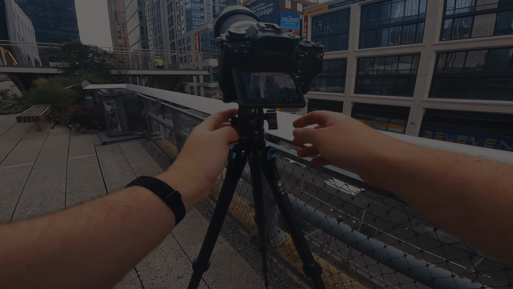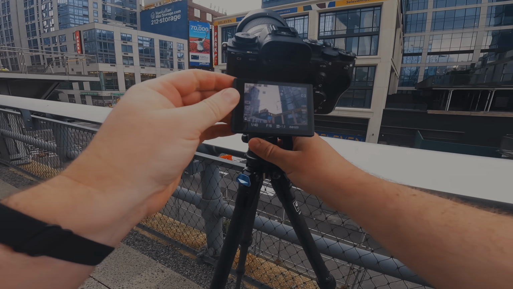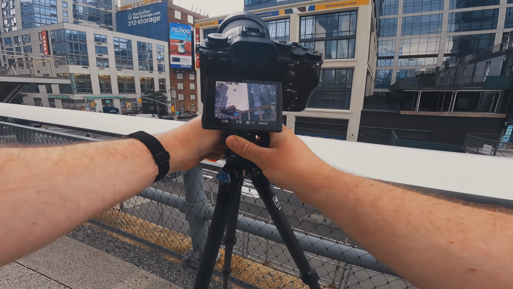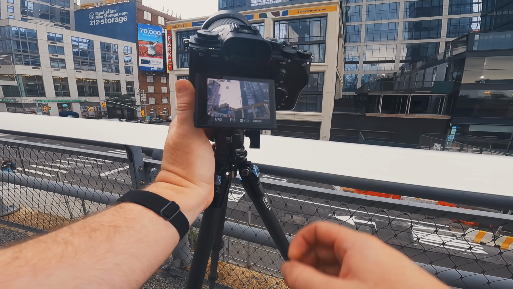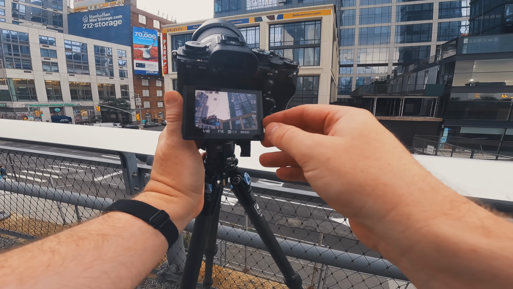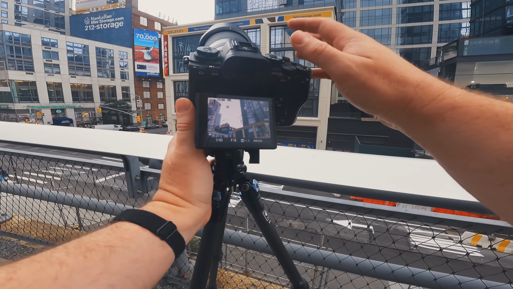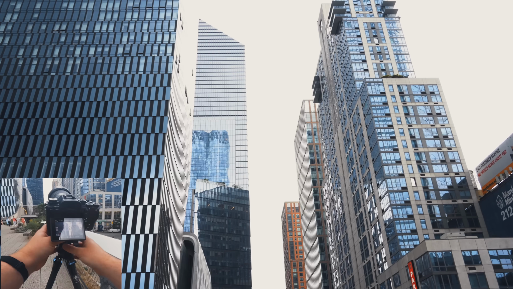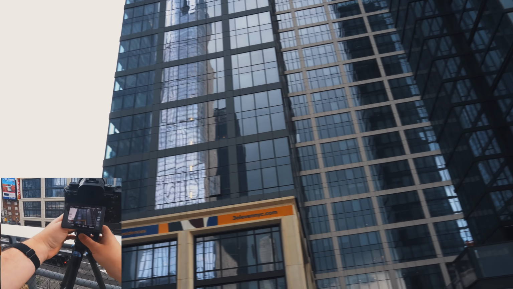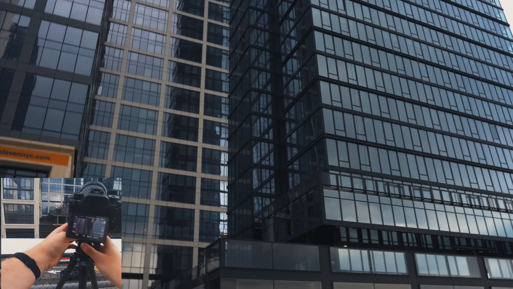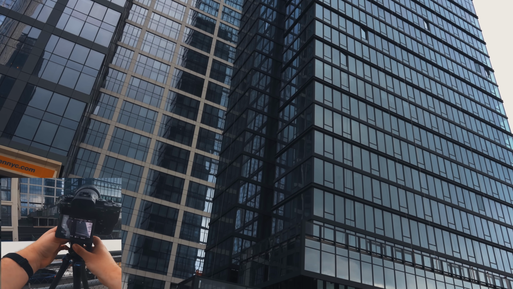Alright, hello everyone and welcome to another photography vlog. We are here in New York City and I'm trying my hand at a little bit of cityscape and architectural photography. So let me show you where I am right now and show you the view. This is at about 28 millimeters. You can see all the skyscrapers here. What I've found to be the most interesting is all of these glassy windows.